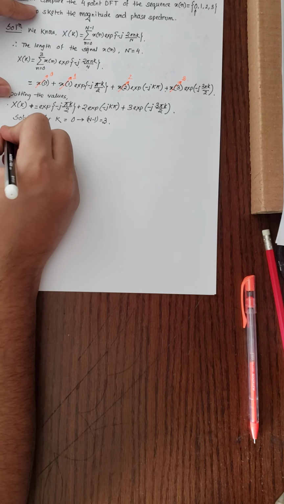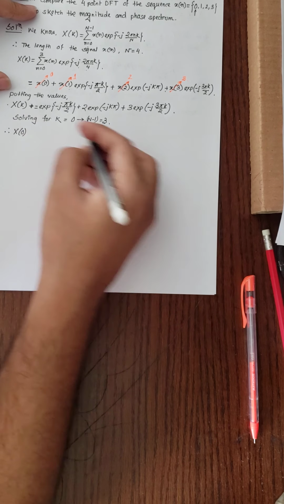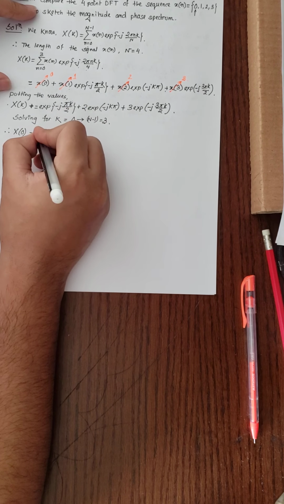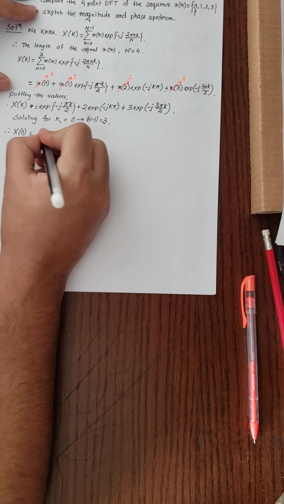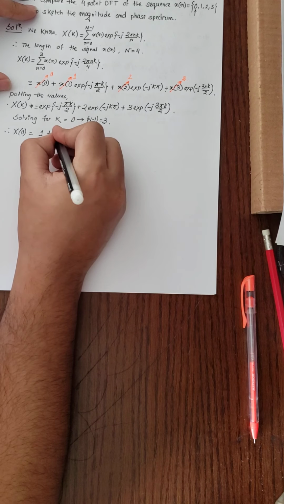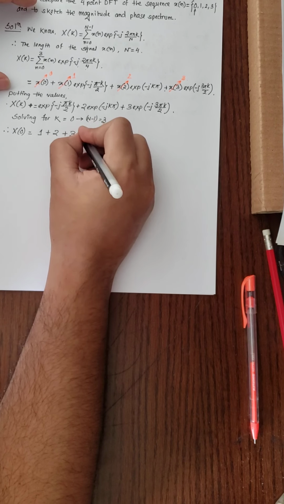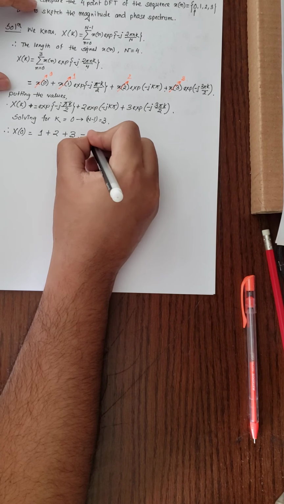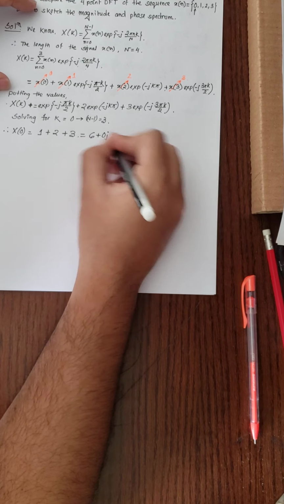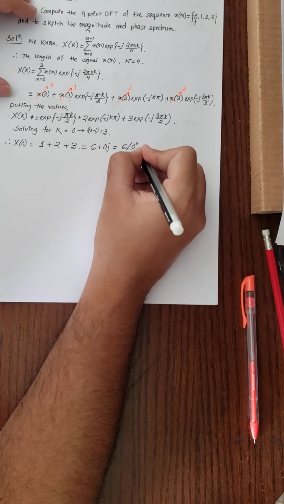First, we solve for x of 0, replacing all the k terms by 0. Since k is 0, e to the power 0 gives us 1. Similarly, in this expression, e to the power 0 times 2 gives us 2, and this one gives us 3. So we can write it as 1 plus 2 plus 3, which is 6 plus 0j, or in the polar domain, 6 angle 0.